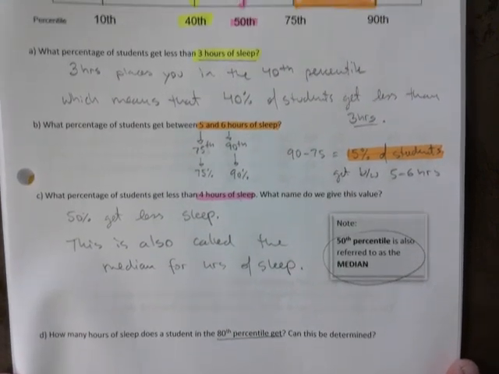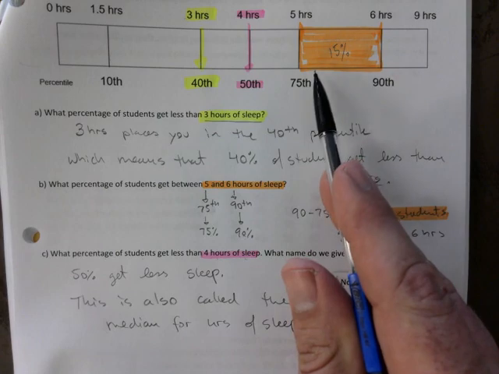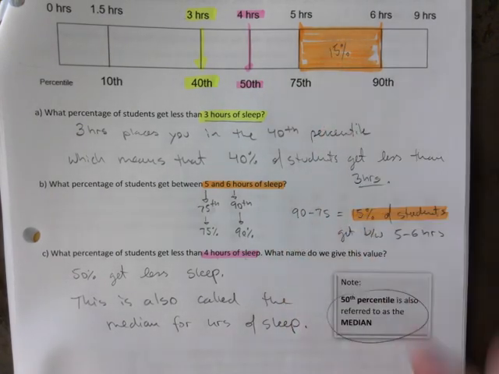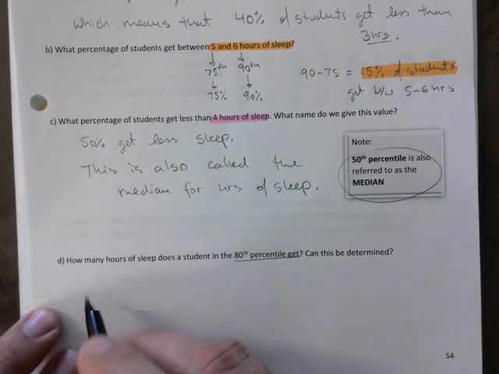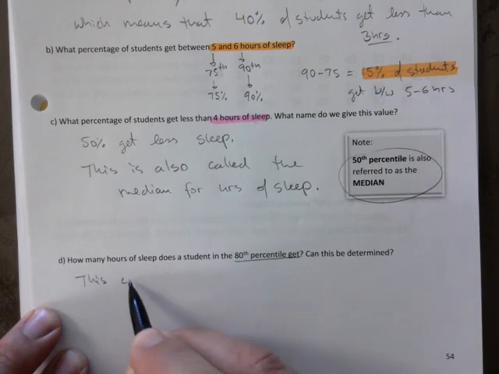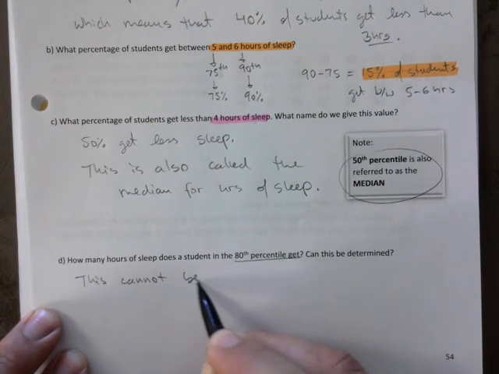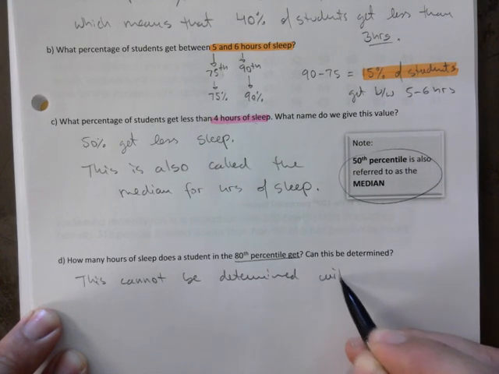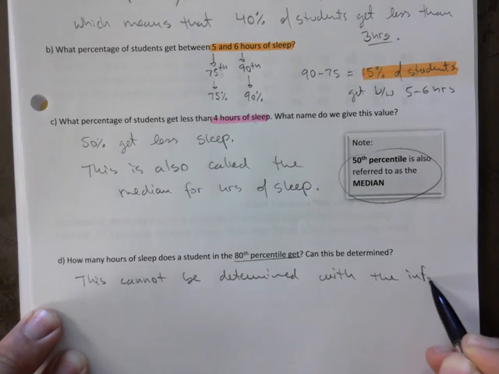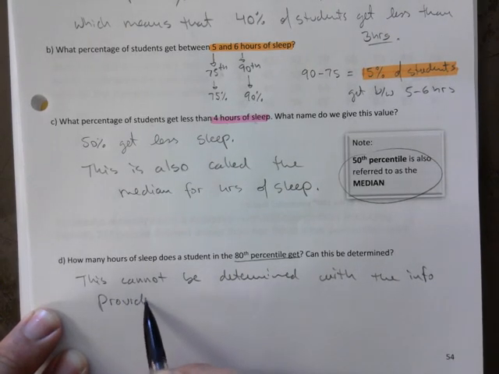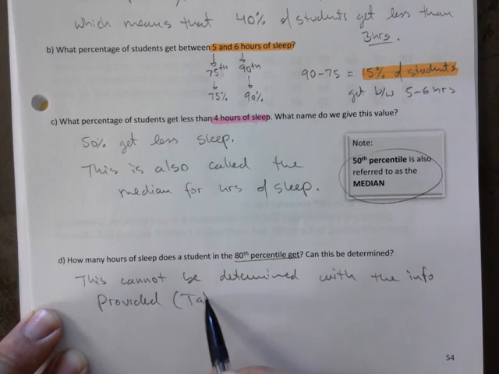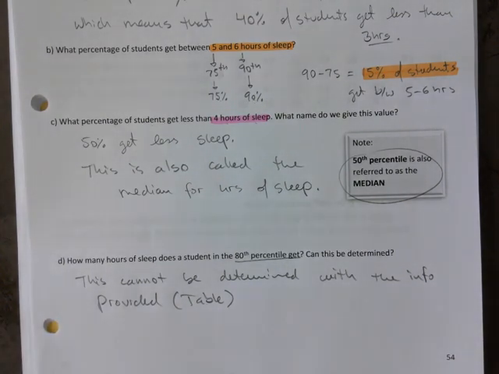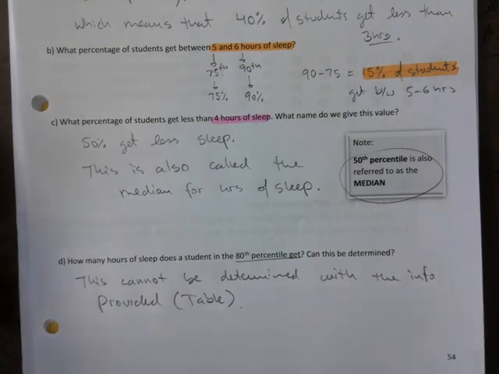We actually don't know this. 80th would probably be somewhere in here, but we don't have an exact amount, so it cannot be determined with the information provided, which is the chart, or the table. Like we don't have anything else. We don't know anything else here. We don't even know the total number of students that have been considered for this study.